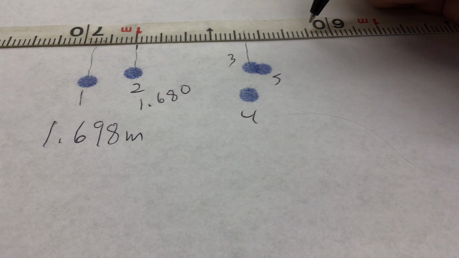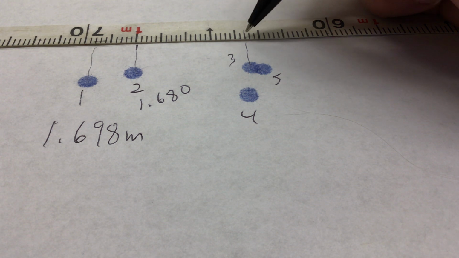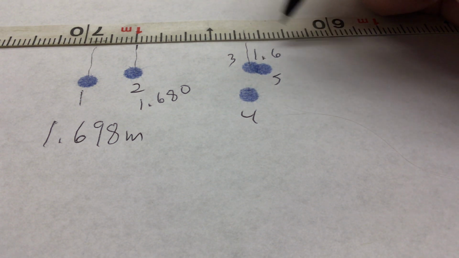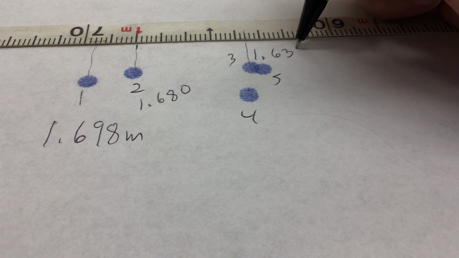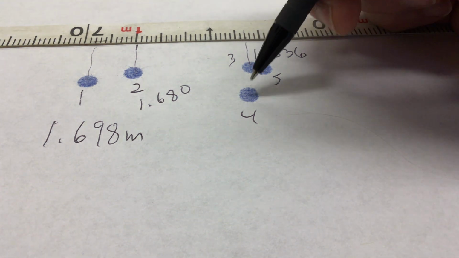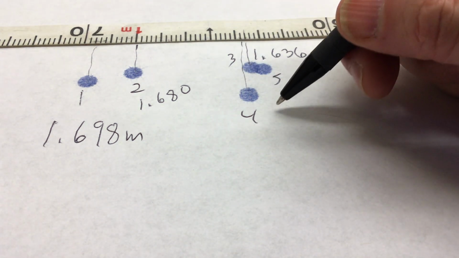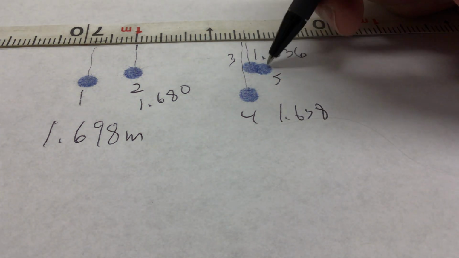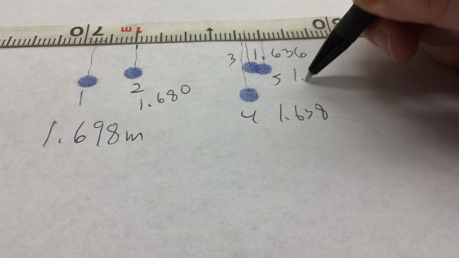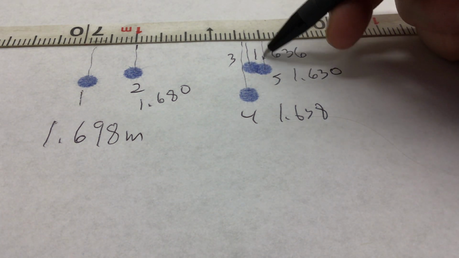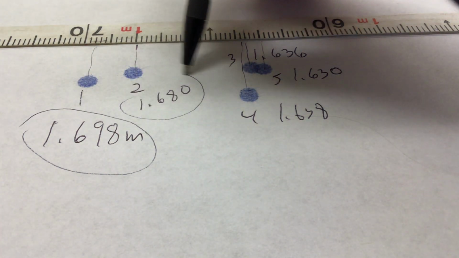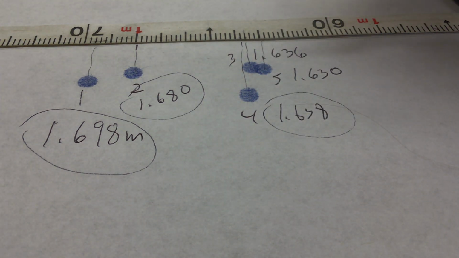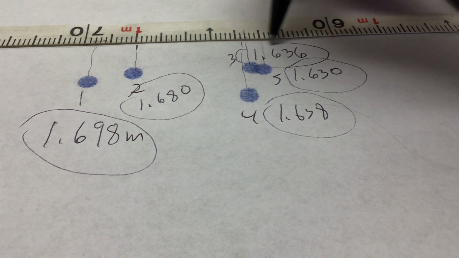So number 3 is 1.63. All right, so number 4 is 1.638, and number 5 is 1.630. Looks like it's right on there. All right, so it's a little confusing. We've got 1.698, 1.680, 1.638, 1.630, and 1.636.